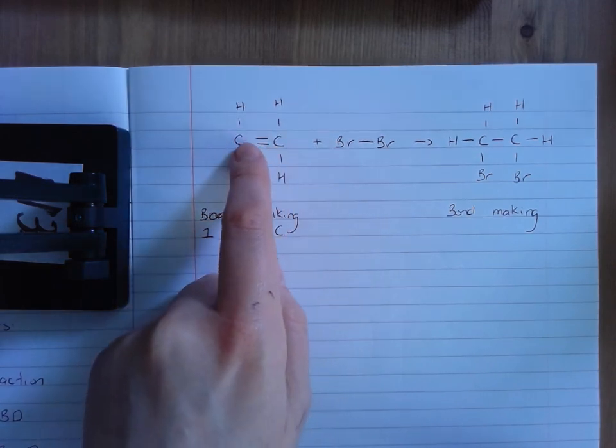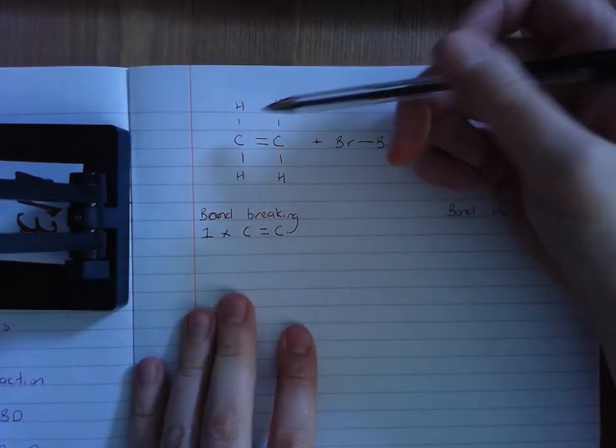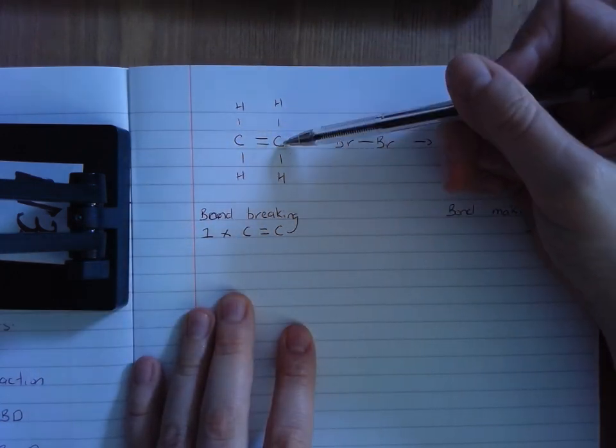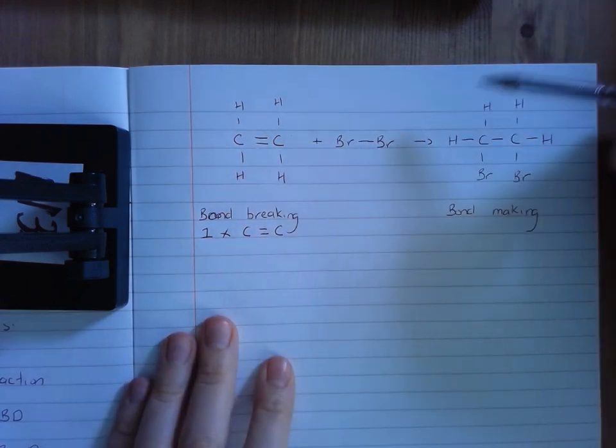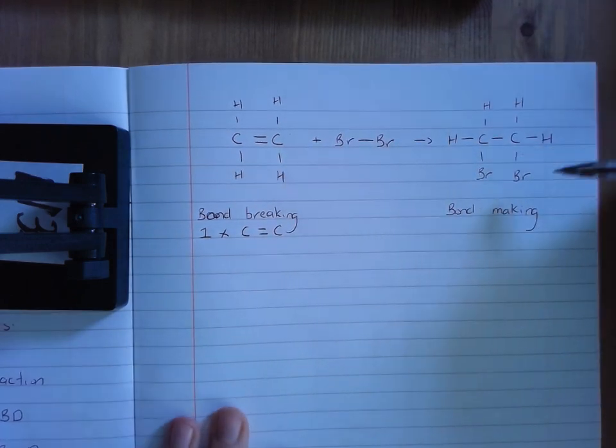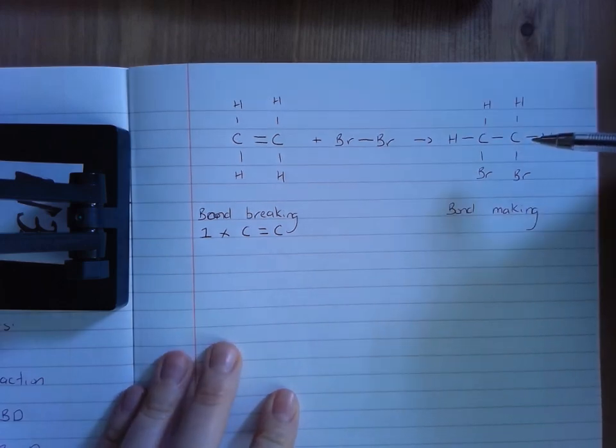I've also got carbon bonded to hydrogen. So I've got 4 bonds of a carbon to a hydrogen. So I've got one here: carbon, hydrogen, carbon, hydrogen, carbon, hydrogen, carbon, hydrogen. There are 4 carbon-hydrogen bonds. And if you look on the right-hand side, you've also got 4 carbon-hydrogen bonds.